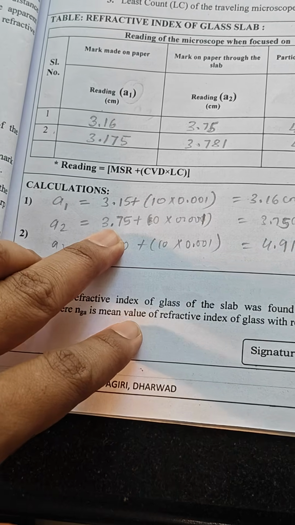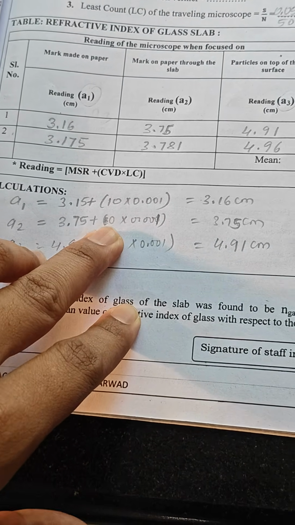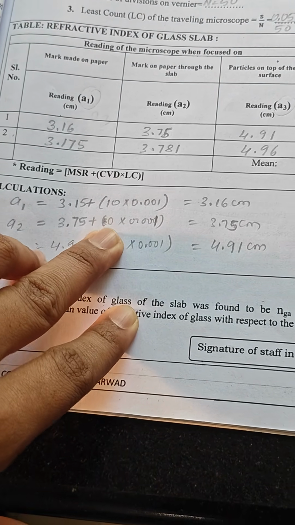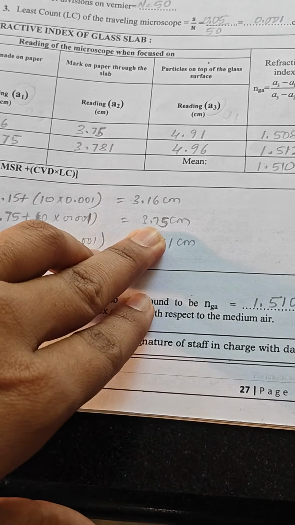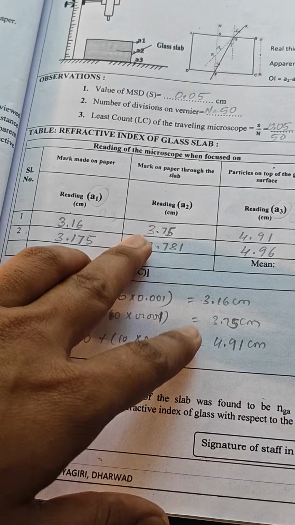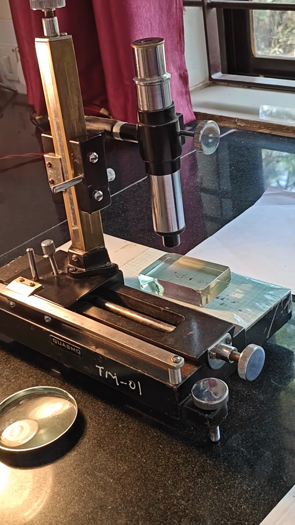The main scale reading is 3.75 and it is exactly coinciding. That's why the CVD is 0. So the total reading is 3.75 centimeter, which I have noted down here.